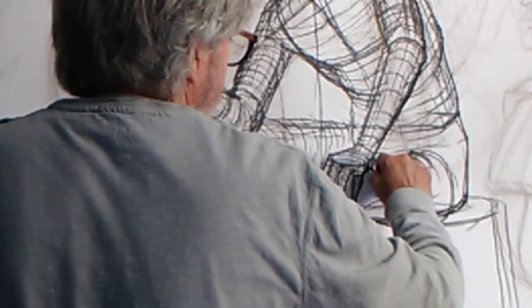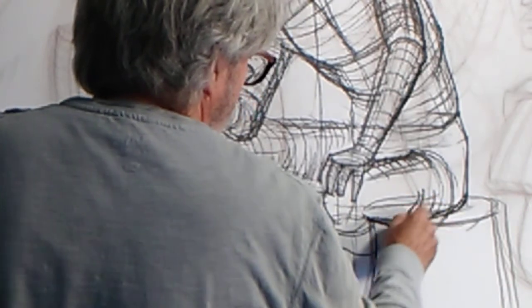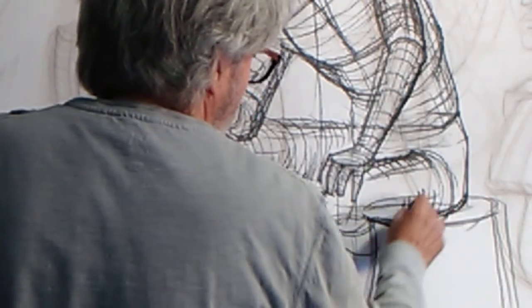Anyways, this leg that's in front of us, it comes out with a very strong plane on top like this that the hand's sitting up against. I'm going to darken it this way. It's going to wrap around. It's going to cut way in. It's a very deep undercut here.